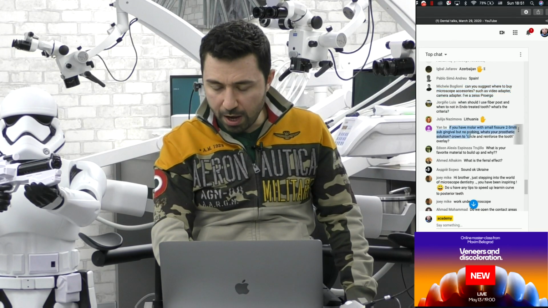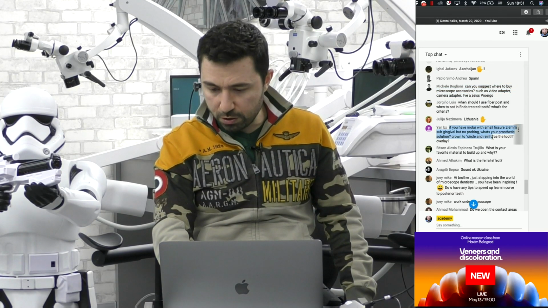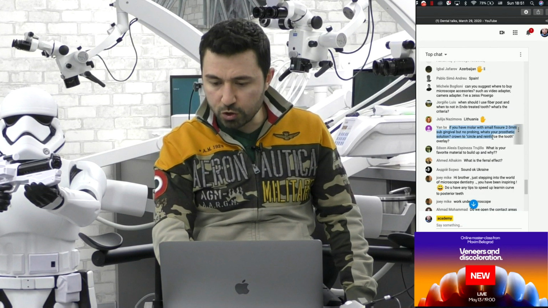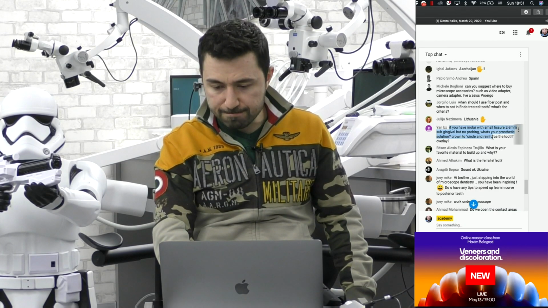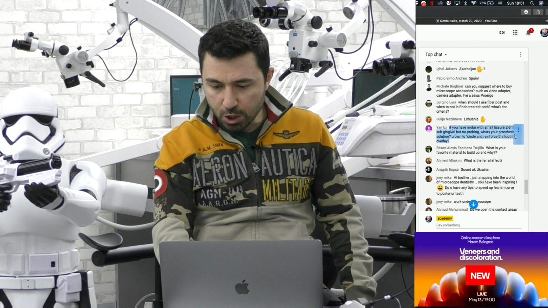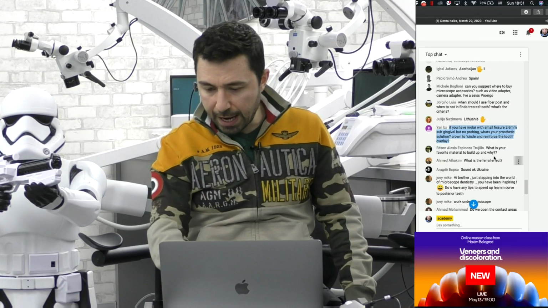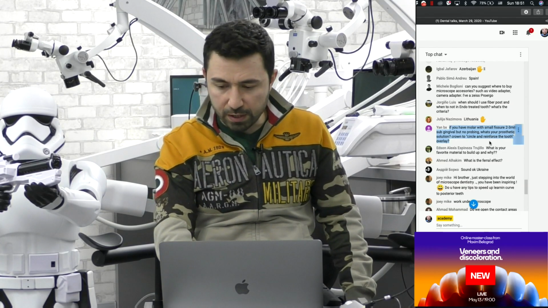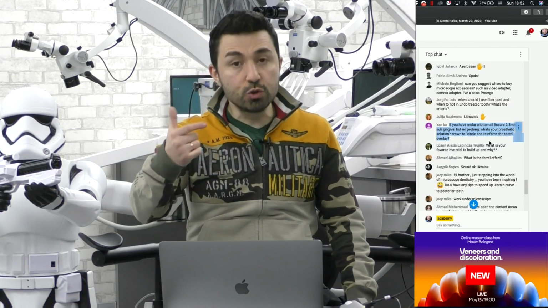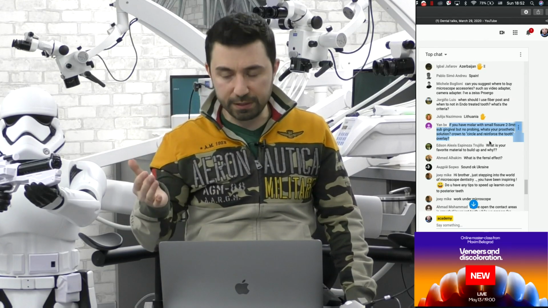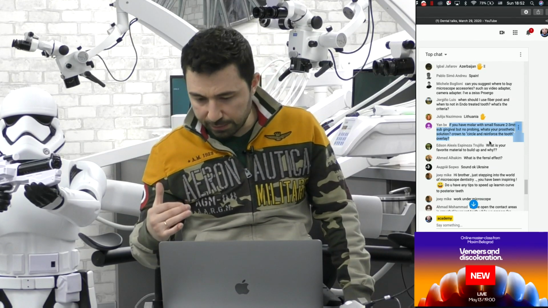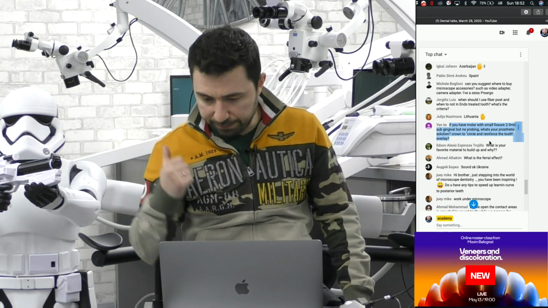Another question. If you have a molar with a small fissure, 2-3 millimeters subgingival, but no probing, what's your prosthetic solution? Crown to circle and reinforce the tooth, or overlay? If I understood your question correctly, we have a 2-3 millimeters subgingival defect, correct?